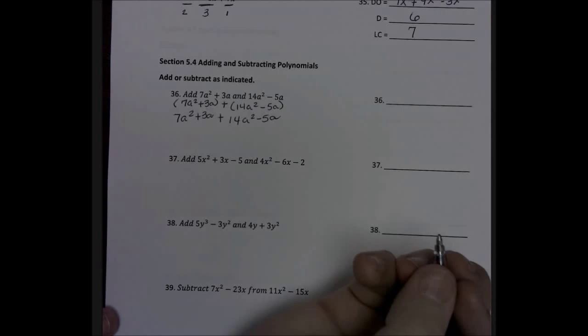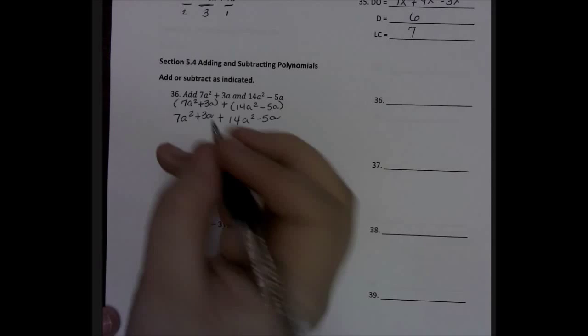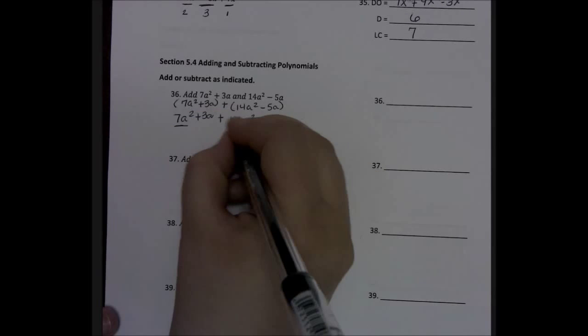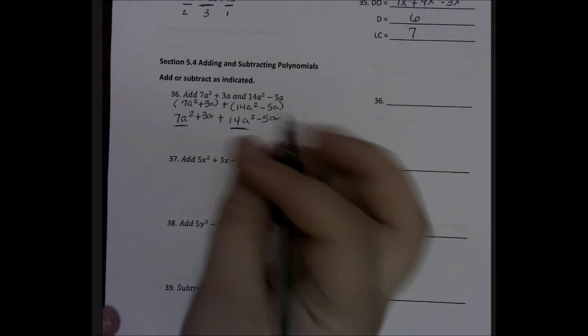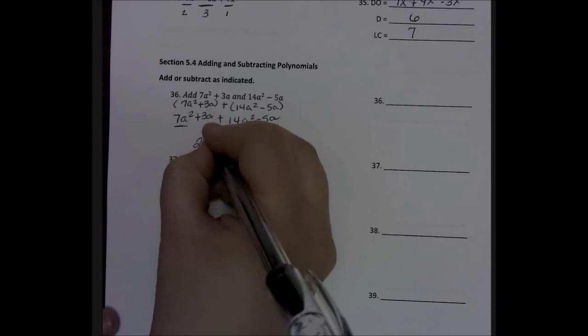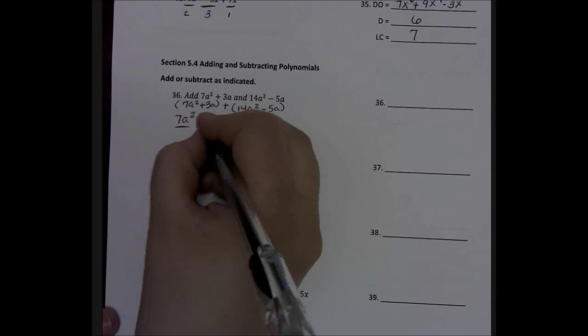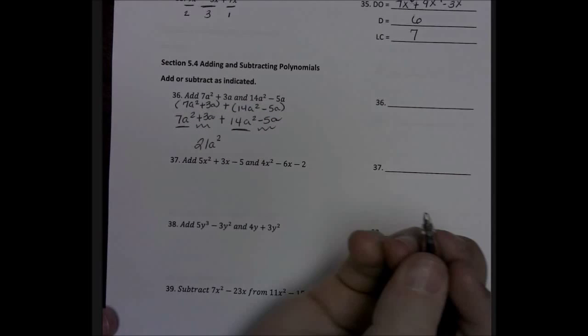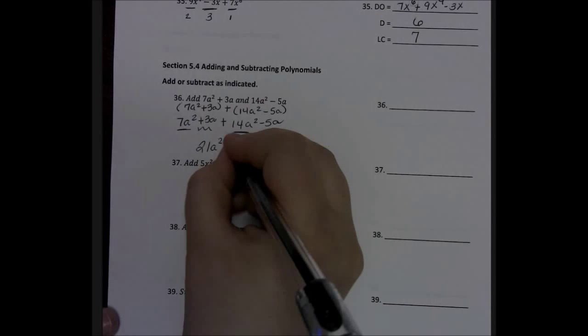Now I combine my like terms. 7a squared and 14a squared is 21a squared. 3a minus 5a is negative 2a.